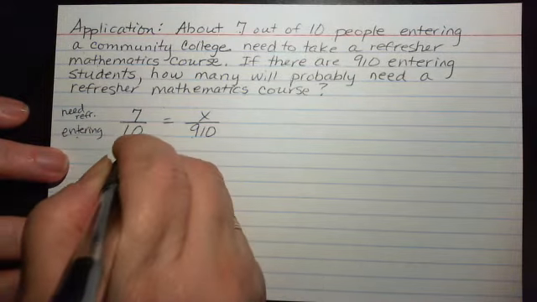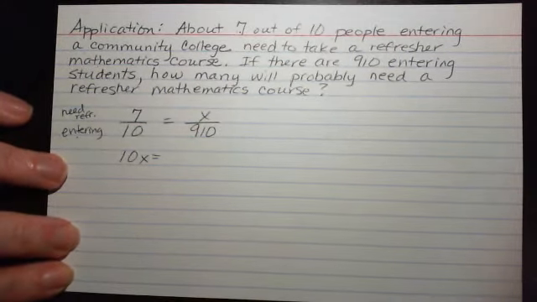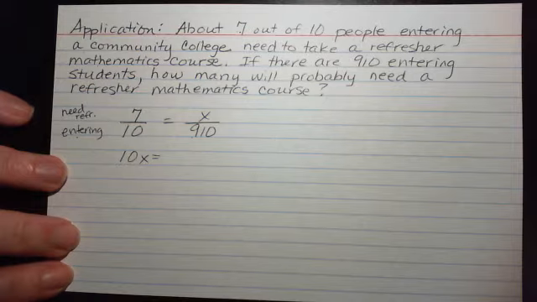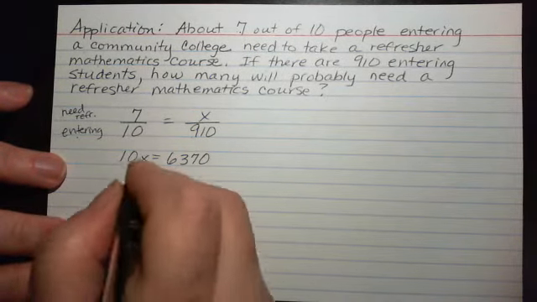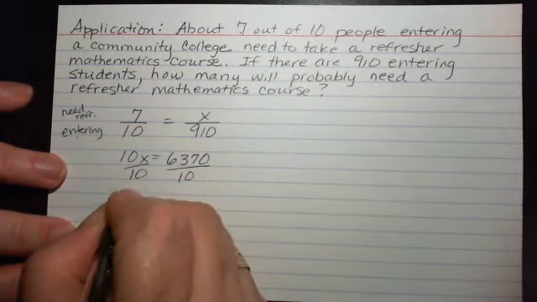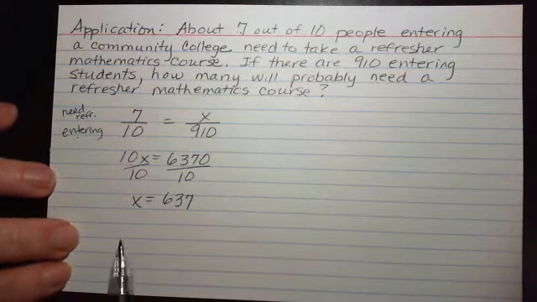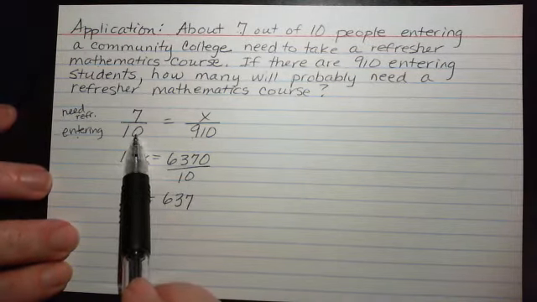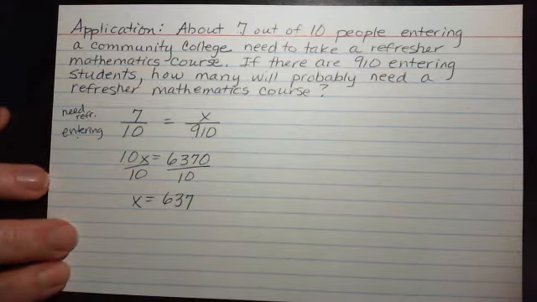So 10 times x is 10x. 7 times 910, let's see what that is. 7 times 910 is 6,370. And then if we divide both sides by 10, that will isolate x, and it gives us x is equal to 637. Okay, so we see if that makes sense. 7 out of 10 is a large portion here, and 637 out of 910 is another large portion.